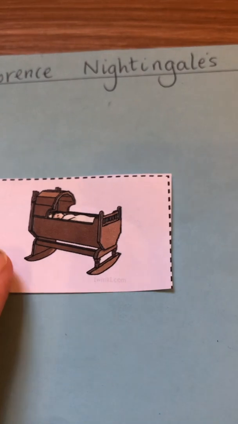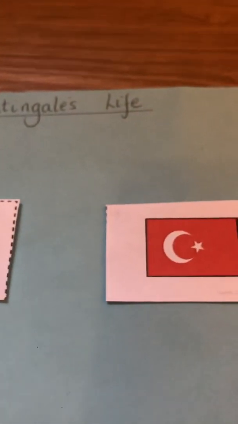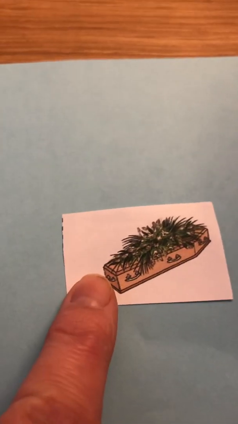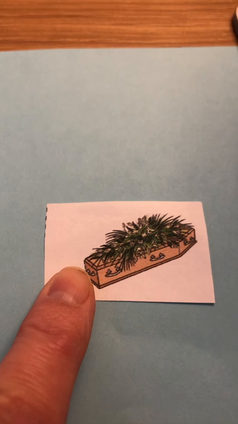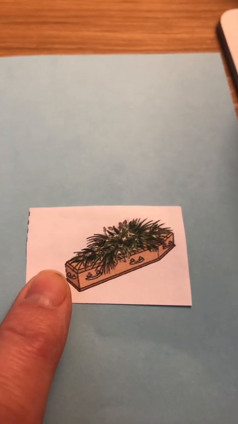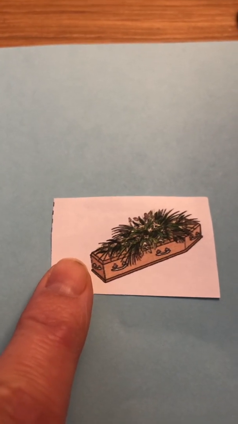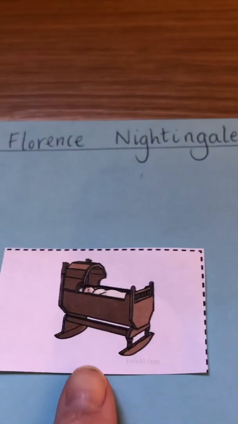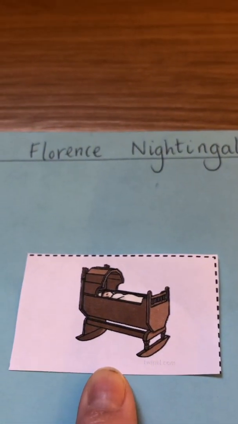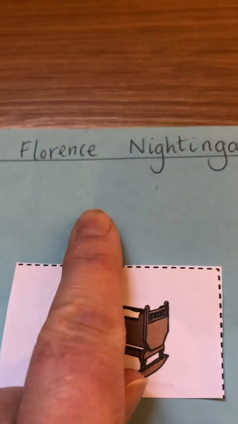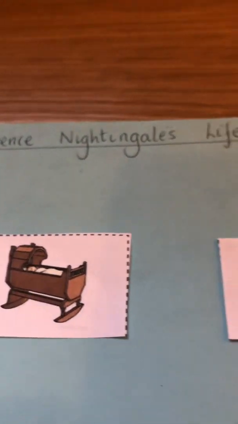Okay, and then a final challenge could be that you could find out which year these things happened. So for example, can you remember what year she died? I think it might have been 1910. I think, if I remember rightly, on the file that I've attached, there are the answers at the bottom if you scroll down to the last page. So you can add the years in above. And I think from memory she was born in 1820. So you could write that above if you wanted. So your timeline could be a number line as well.